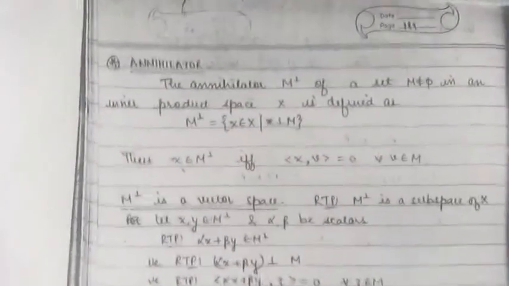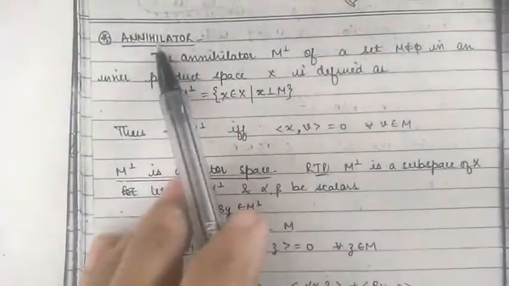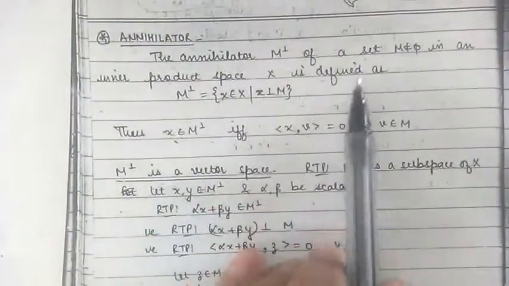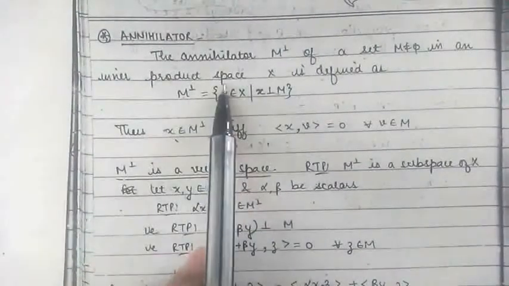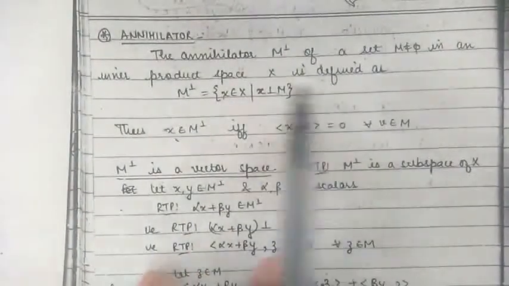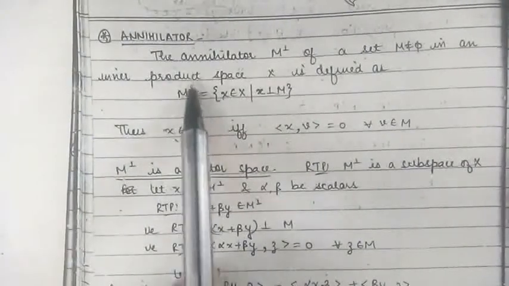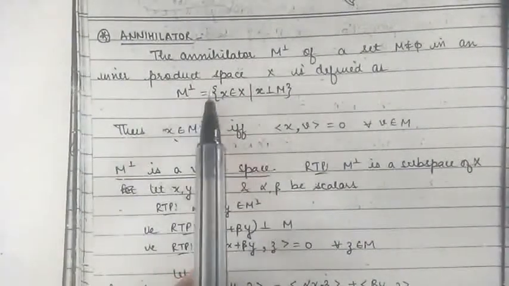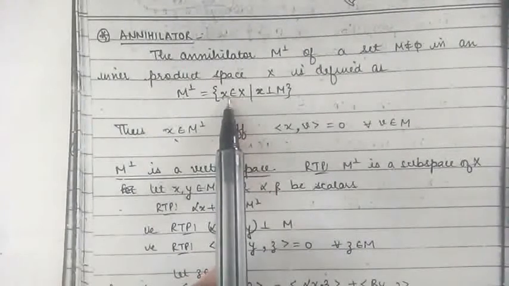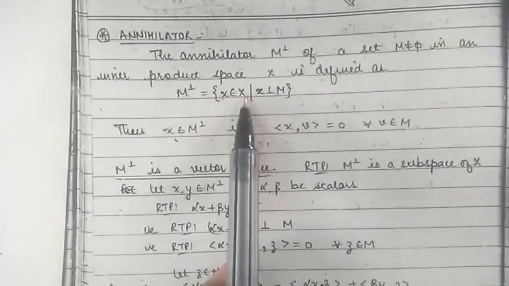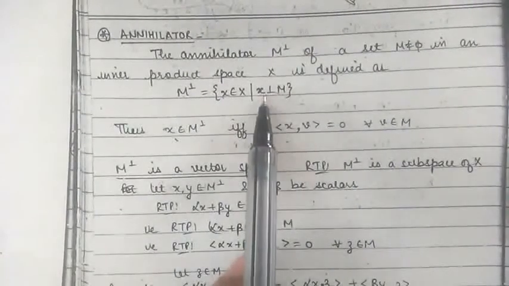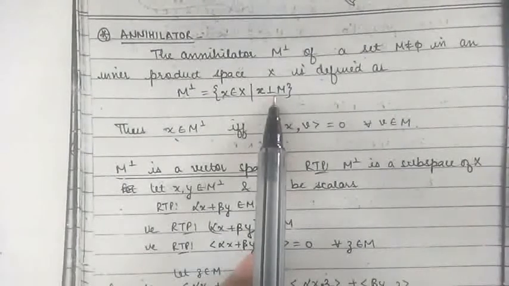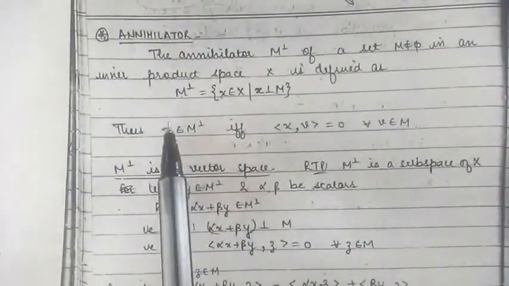Now next is the topic, what is annihilators. So the definition: what is an annihilator? The annihilator of a non-empty set M in an inner product space X is denoted by this symbol. The annihilator of M is the set of all those elements of the inner product space X which are orthogonal to M. So the set of all those elements of X which are orthogonal to M forms the annihilator of M.